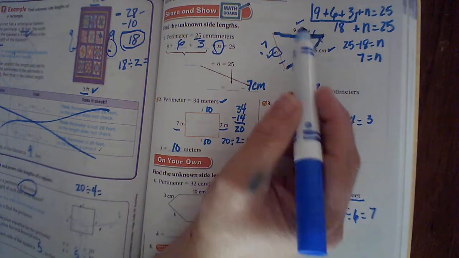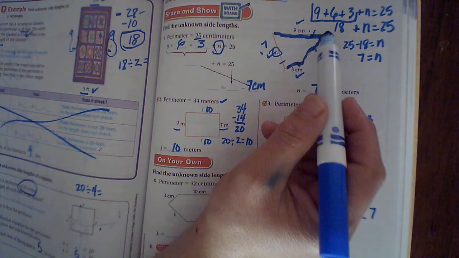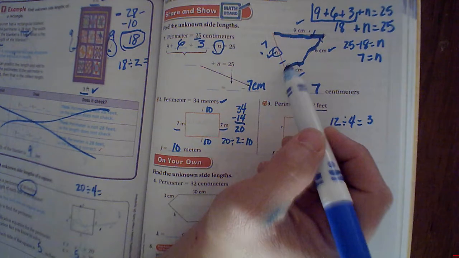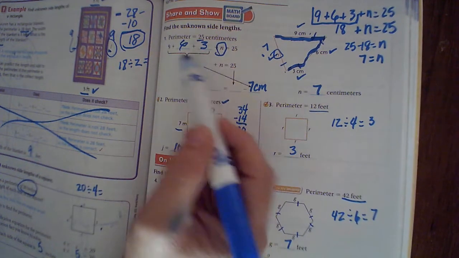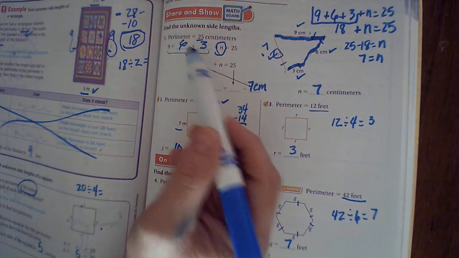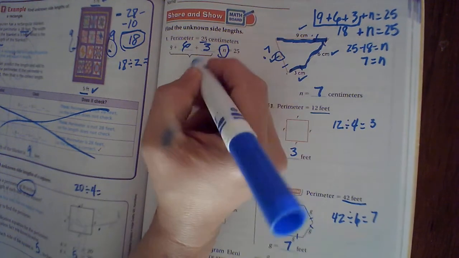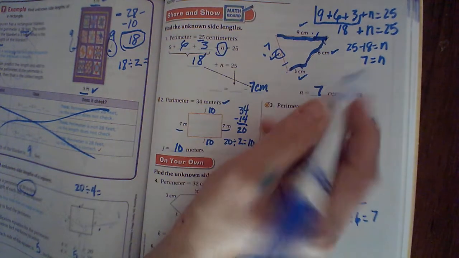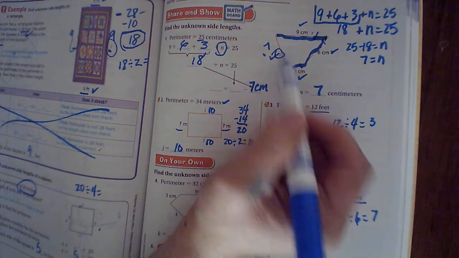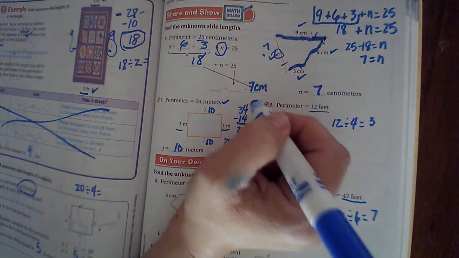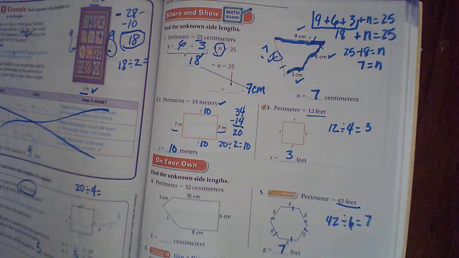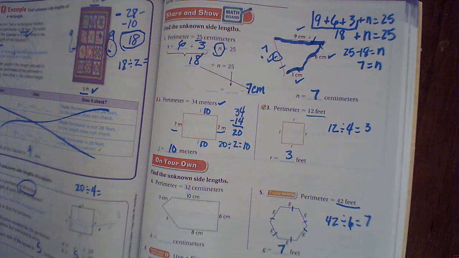So let's count up these sides. 9 plus 6 plus 3. Well, 6 plus 3 is 9. 9 plus 9 equals 18. These 3 sides are 18, plus N equals 25. Now, let's look at that.